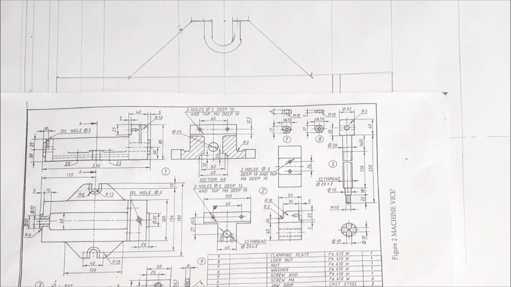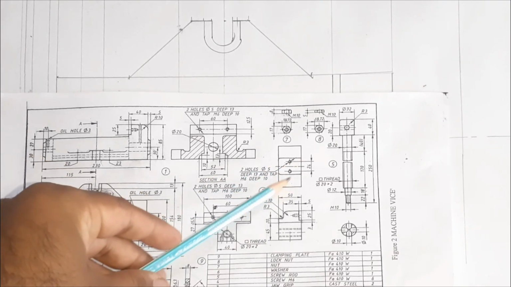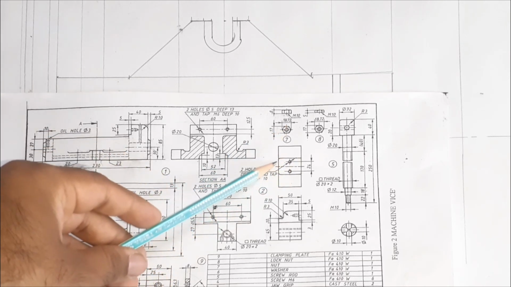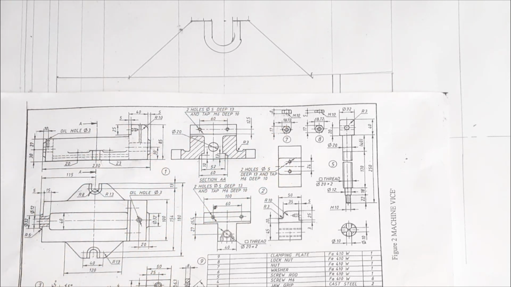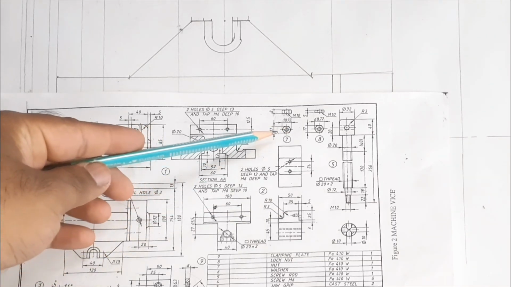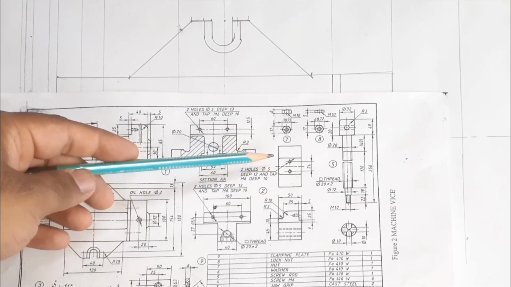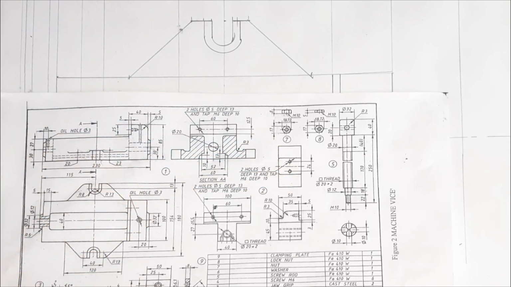a width of 100 mm. So we have to draw this in the same place that we have drawn in the front view, that is, using the projection lines of the front view. So we have to draw this. It is very simple. It has 2 rectangles. One is 50 into 100 and the second one is 50 into 40. So let's draw this one.